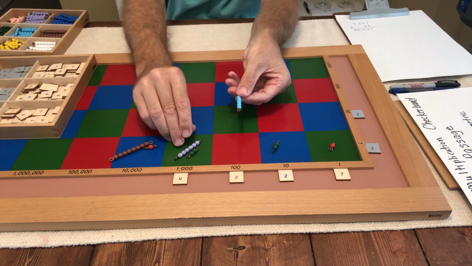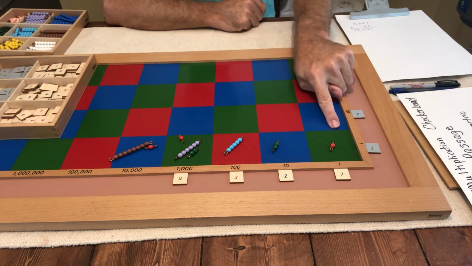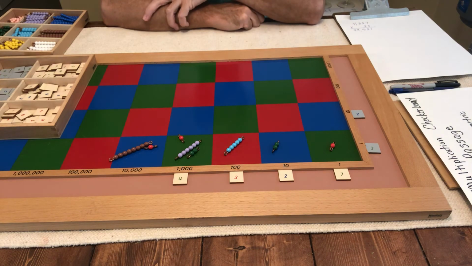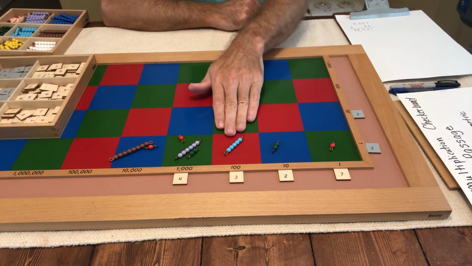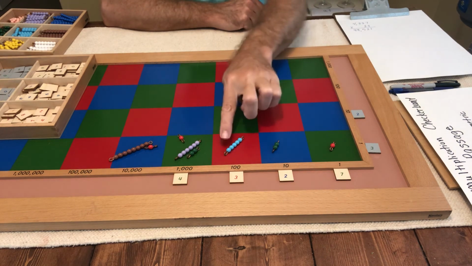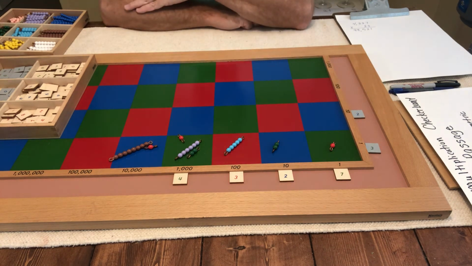So the 1 goes here, the 5 goes here. You're only allowed to have 1 bar in each square when the problem is complete. So we're making sure that the ones place goes in the square that we're working on, and the tens place goes in the square next to it.